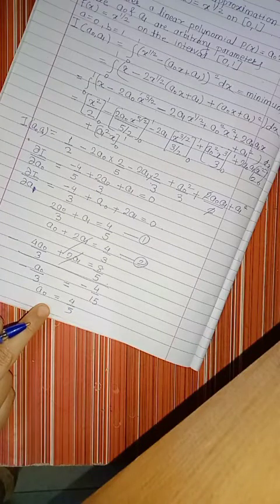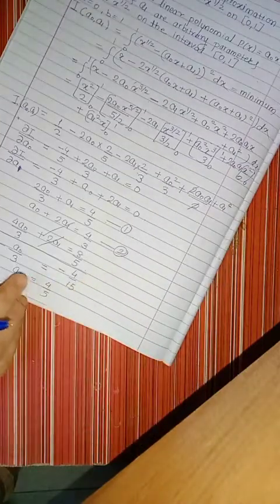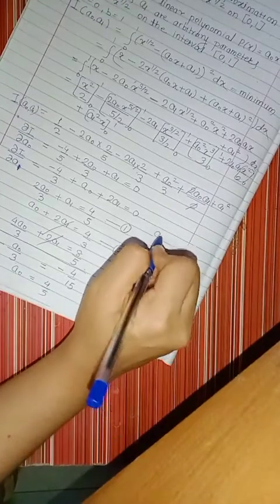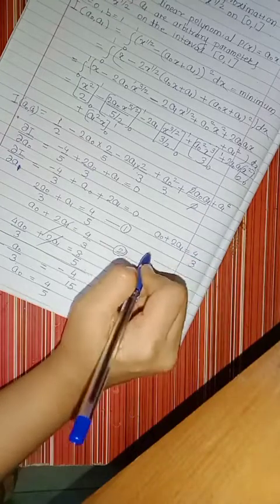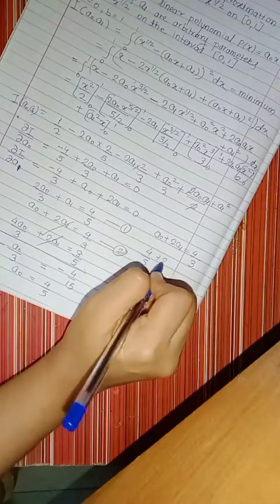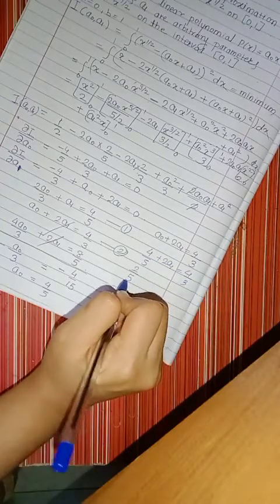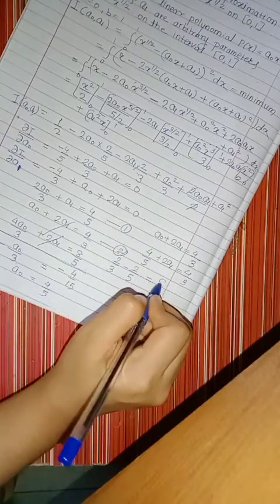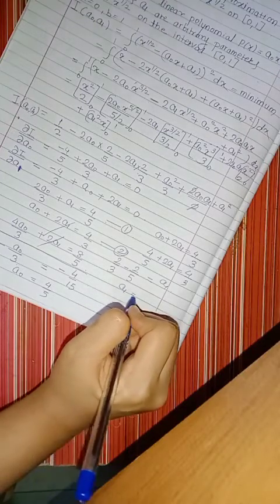Now we have to substitute the value of a naught in either of the equations. So we can substitute in this one because it is quite easy. So a naught plus 2a1 equals 4 by 3. So a naught is 4 by 5 plus 2a1 equals 4 by 3. So 2 by 3 minus 2 by 5 equals a1. So a1 will be equal to, what's the value of a1?